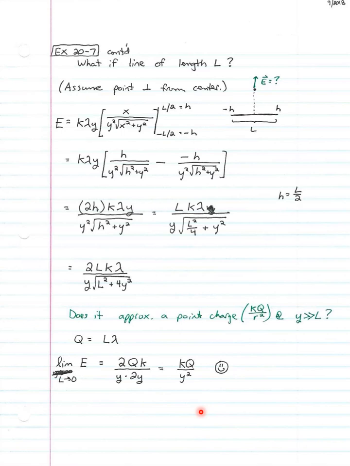So this line, as you get very far away from it, we're no longer talking about an infinitely long line, so a finite length line. As you get very, very far away from it, it does start to look like a point charge.